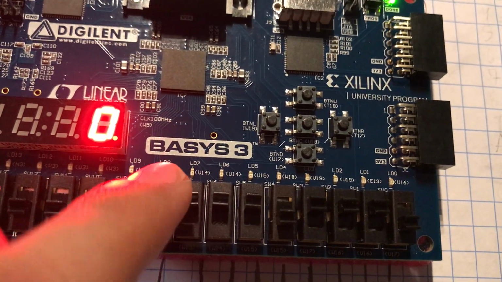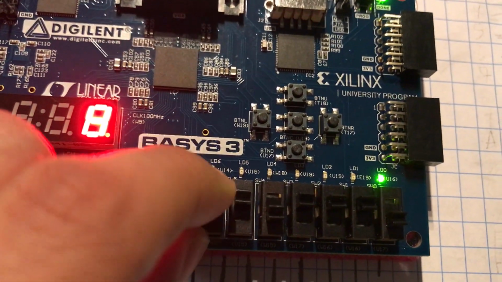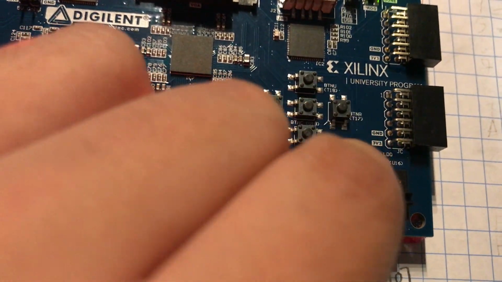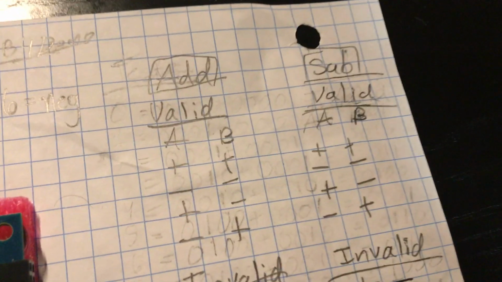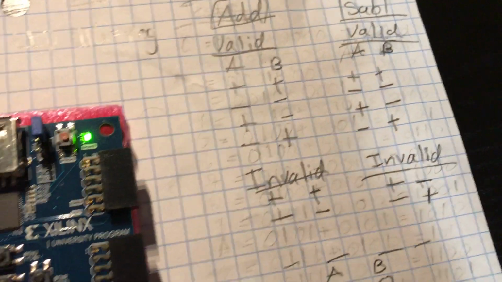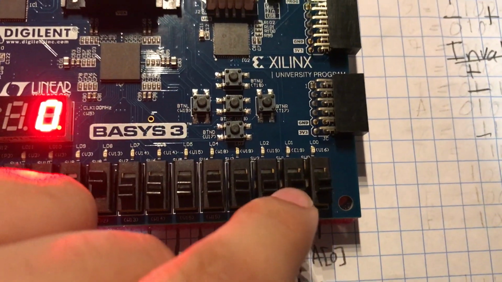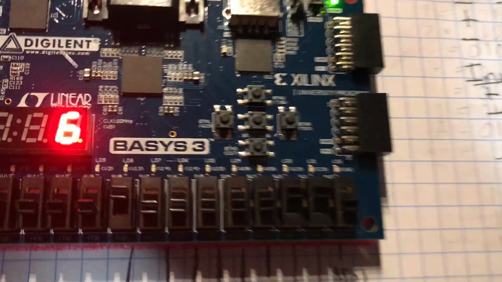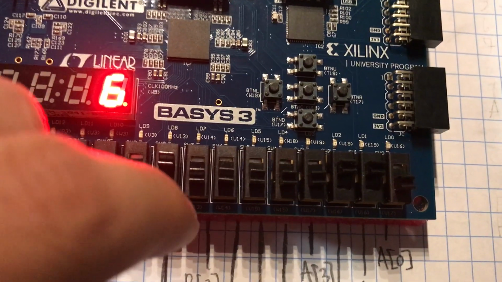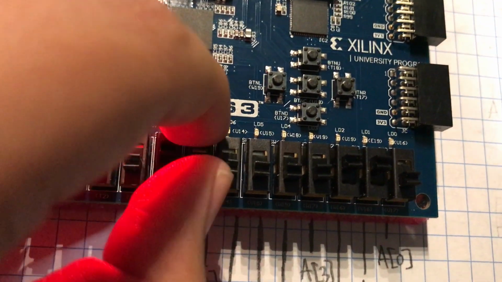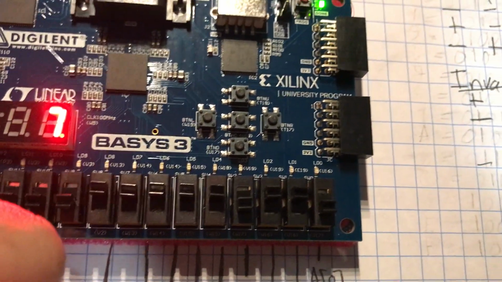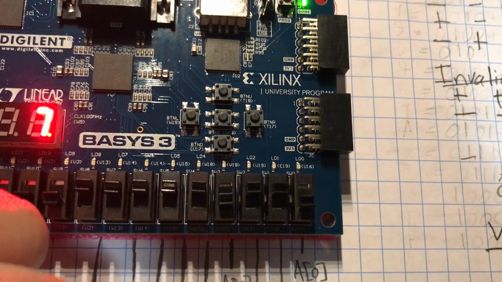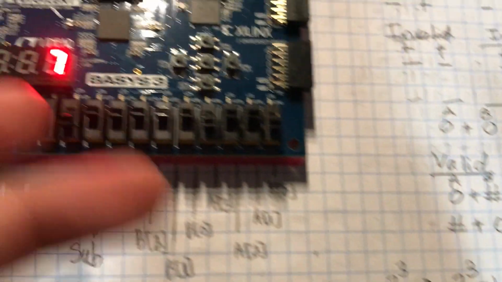Alright, so let's turn off these switches. There we go. And then we're going to do a positive A and then negative B, which should be valid. Okay, so positive A, let's do 6. Okay, let's do 6, and then let's add a negative 1 to it. See, so 6 minus negative 1, that should give us 7, and that's still in our range, so we get a positive 7.